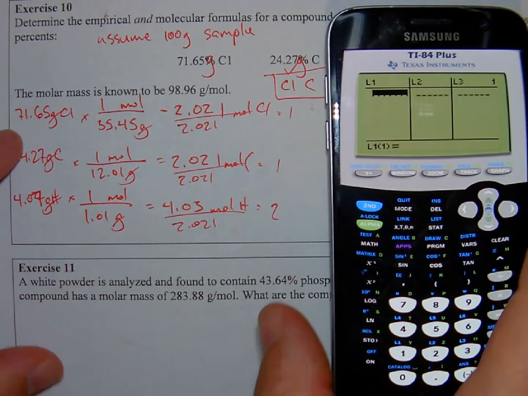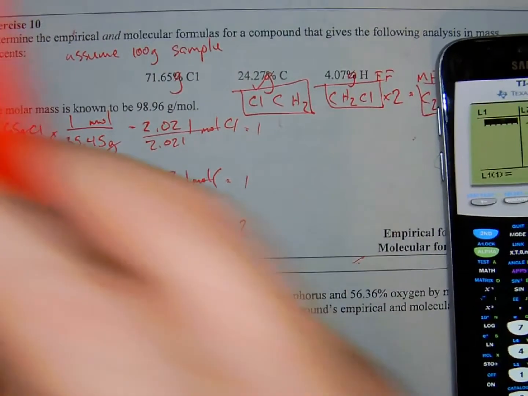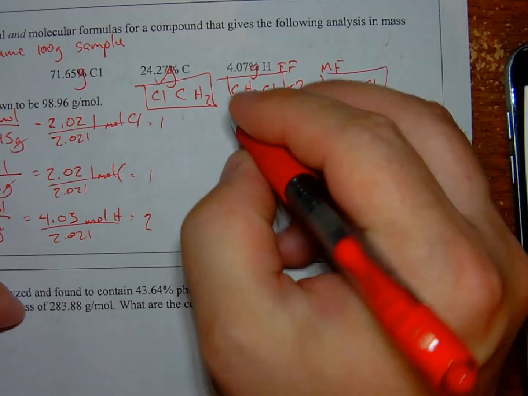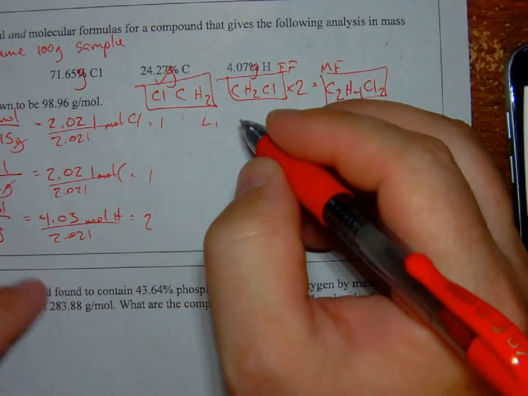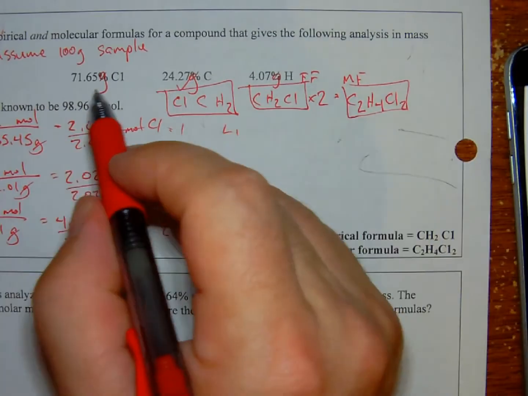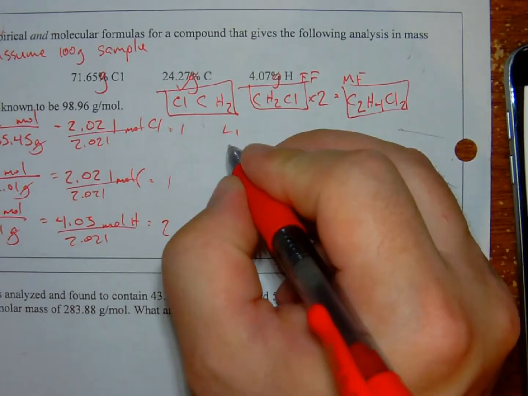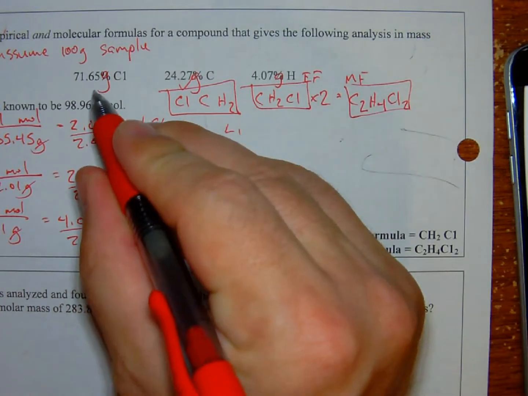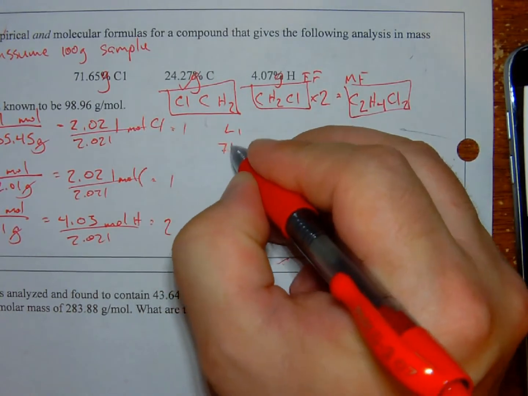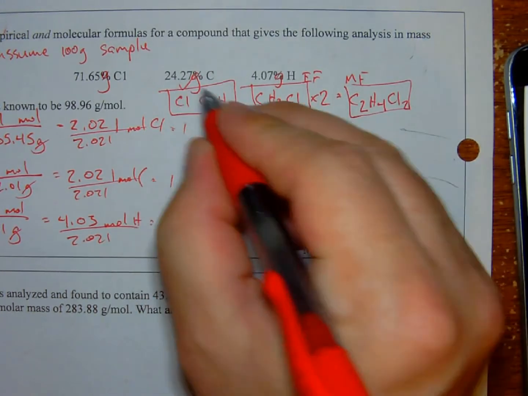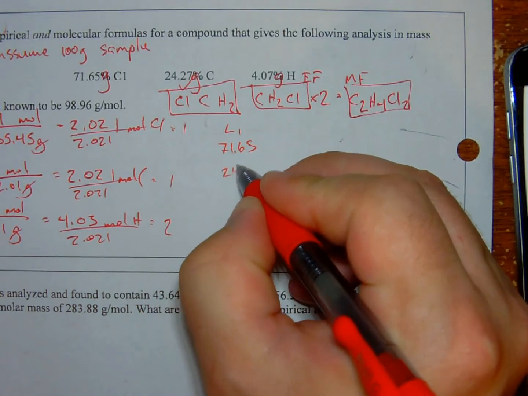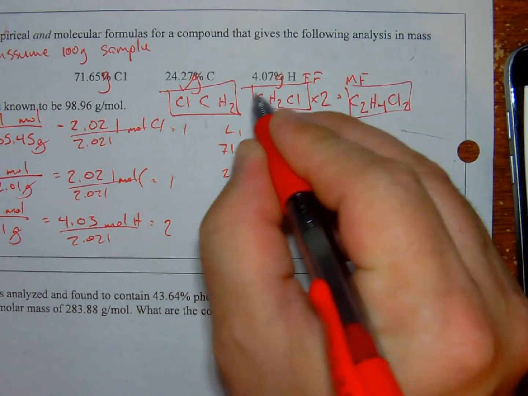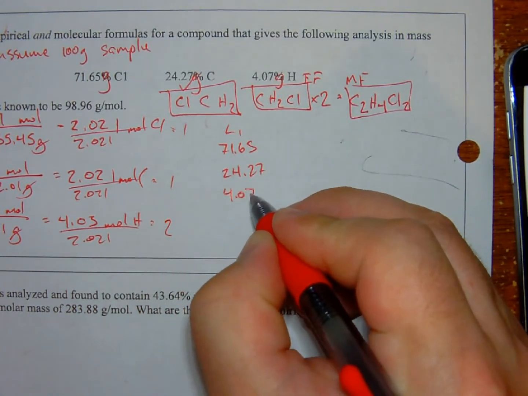So my list 1 is going to be the mass values that I was given. Right, so that's going to be 71.65, 24.27, and then 4.07.